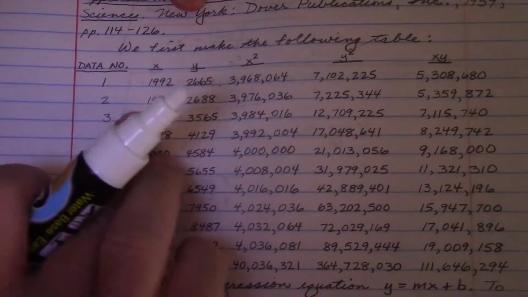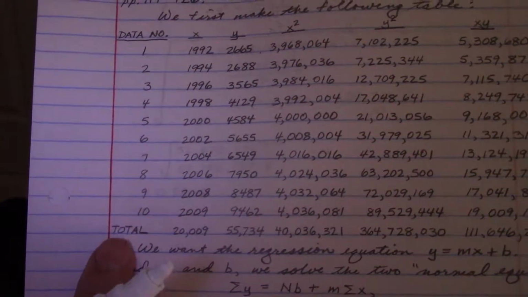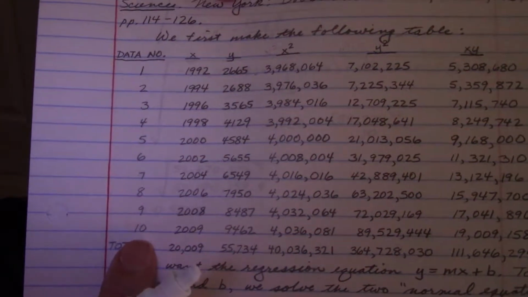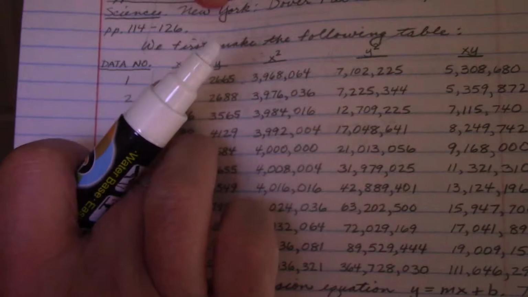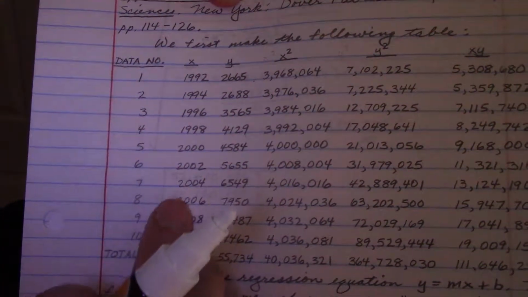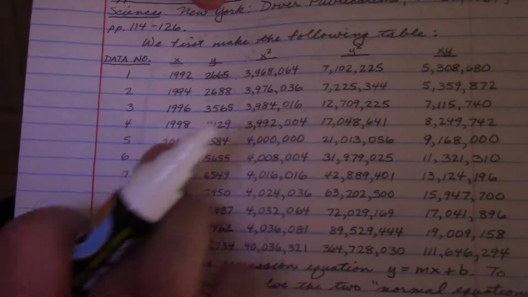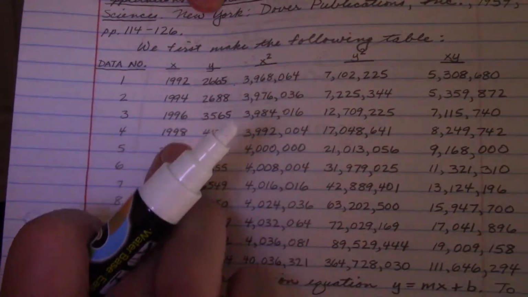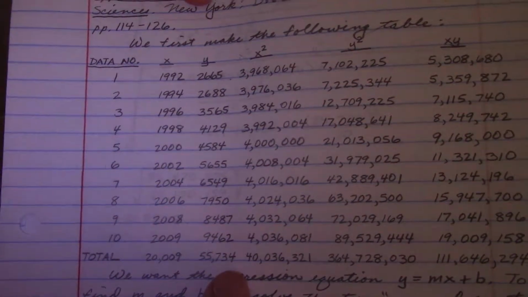So the data number tells you how many data points there are. There were 10. Alright. And the X column here shows you the year, and the Y column shows you the imports. Alright, so those should look familiar to you.